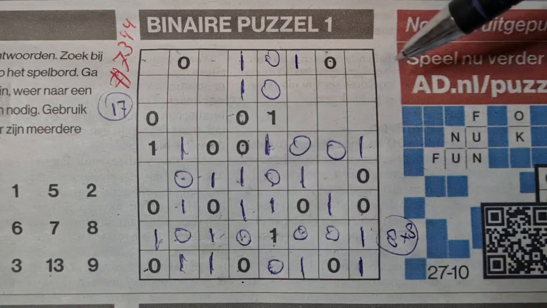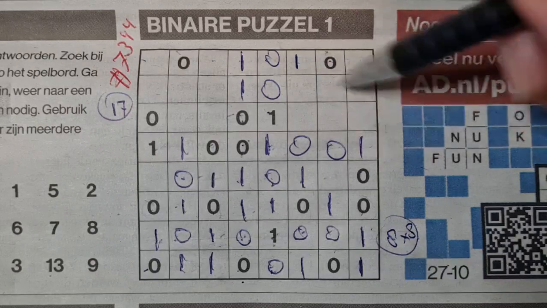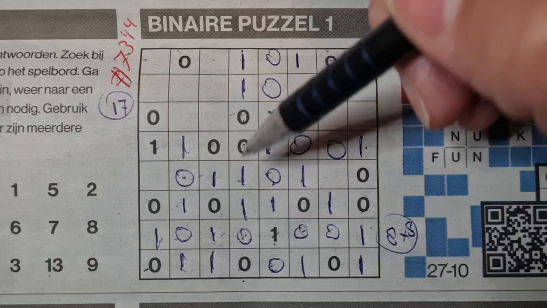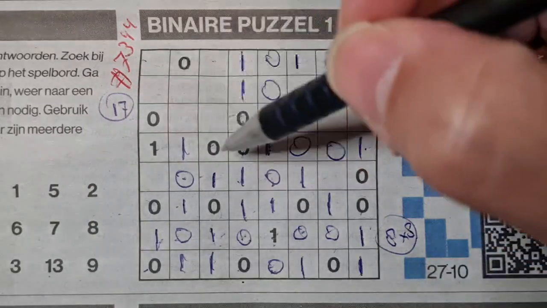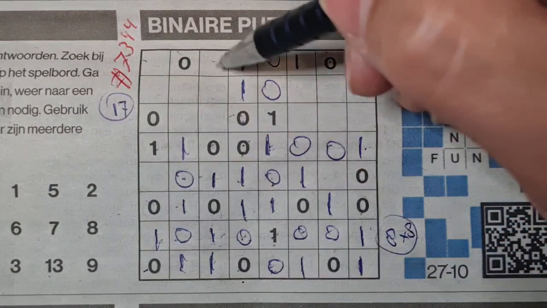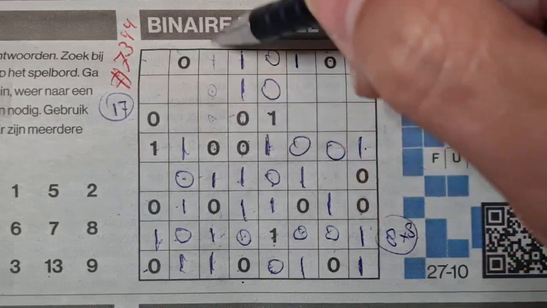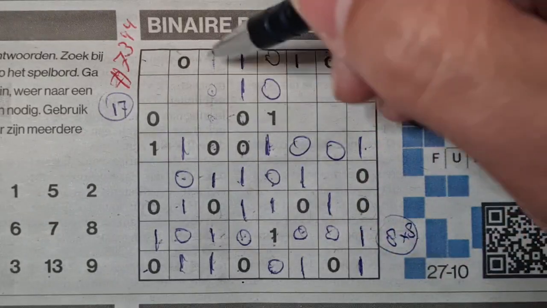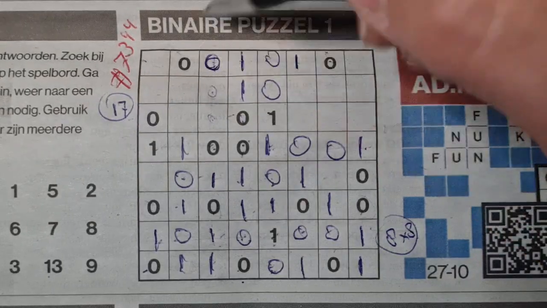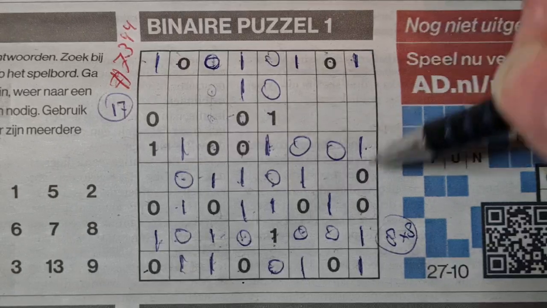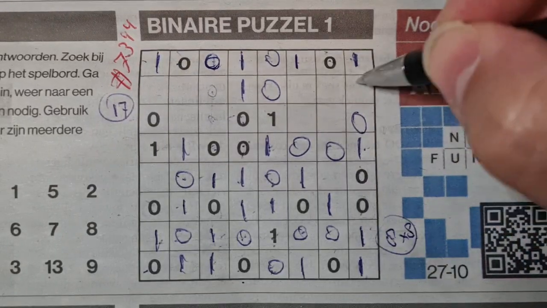And now, 1, 2, 3. Come on. 1, 2, 3. If I place number 4, the fourth one here, then we have 3 O's in a row in this column. Not allowed, one of the rules. So this can be 1. This should be no. 4 O's we have here, so the rest are ones. 4 ones we have here, so the rest are O's.